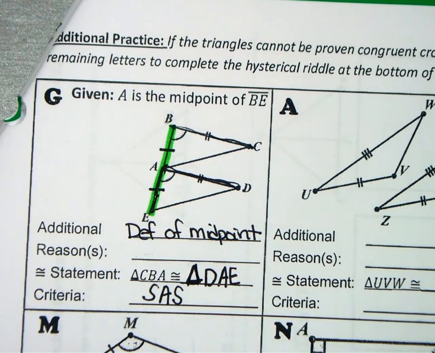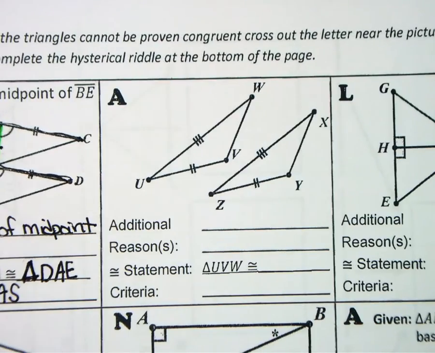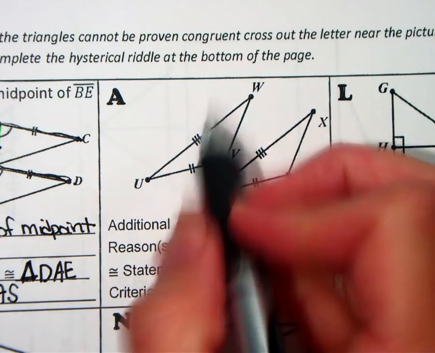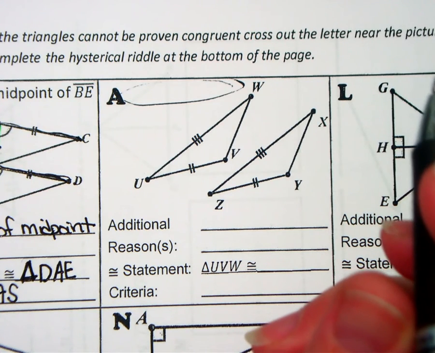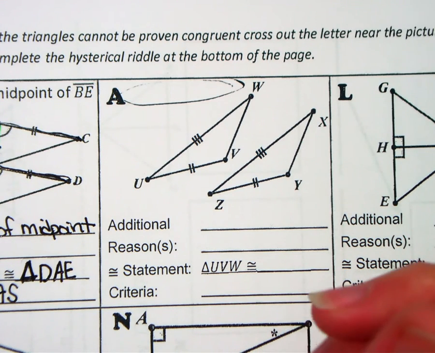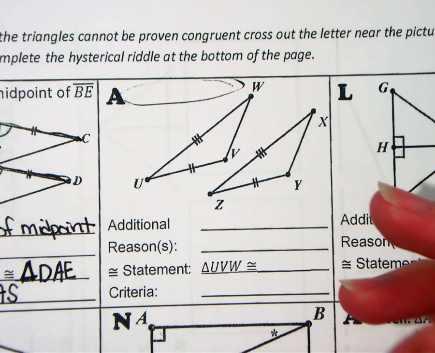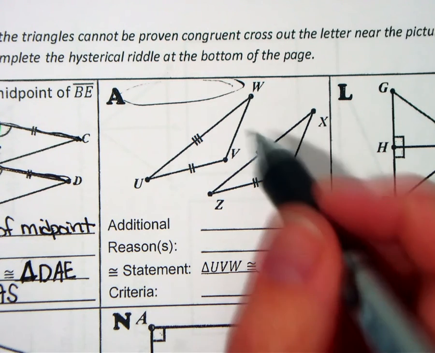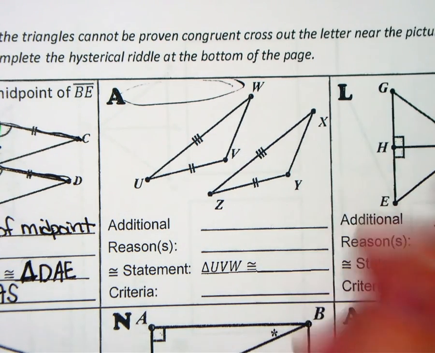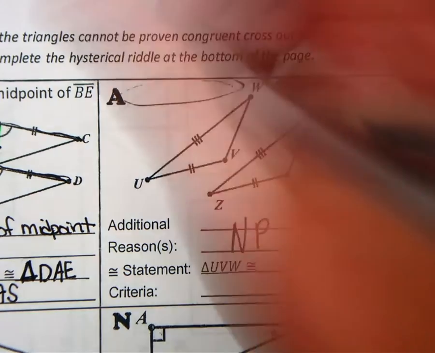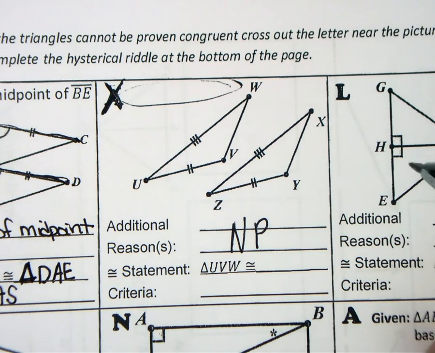Okay, I'll move over to the second one in the row, which is letter A. So for this one, there is no given information. So there's no definition of midpoint or definition of bisect or definition of isosceles. So I can't do that. Then after you cross out your definitions, you look for vertical or reflexive. This also does not have any vertical or reflexive. So my 2 markings is actually not enough. So this one is not possible. So it says to cross out the letter. It's only for like the joke at the bottom. But so that one's not possible.